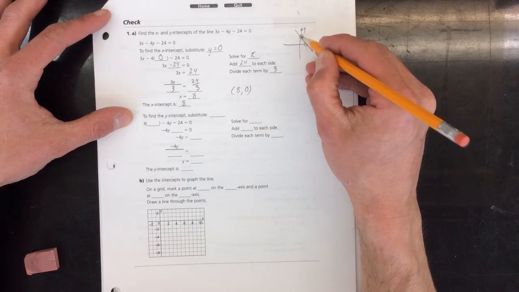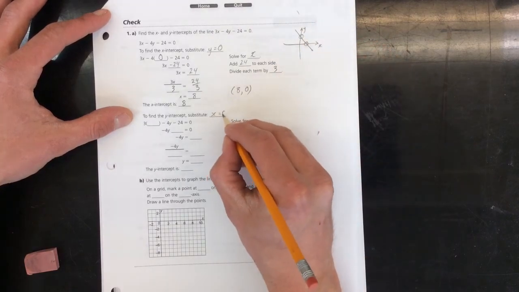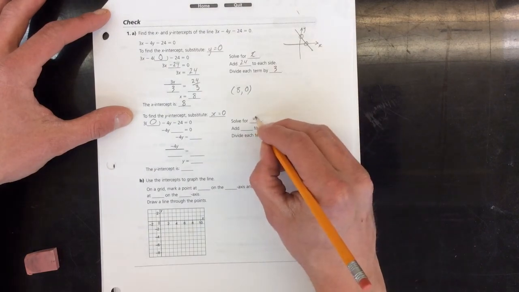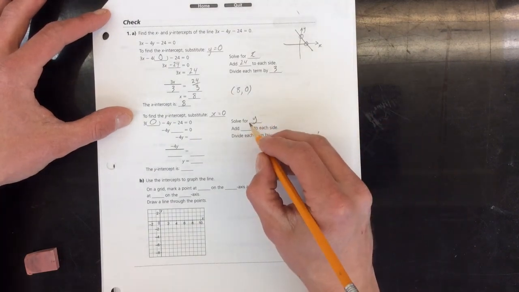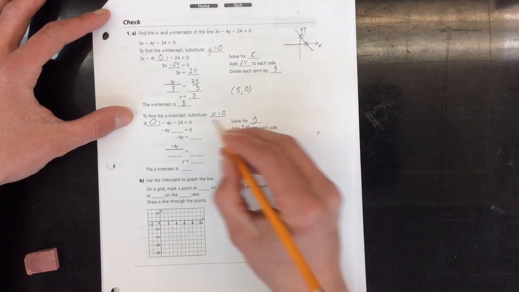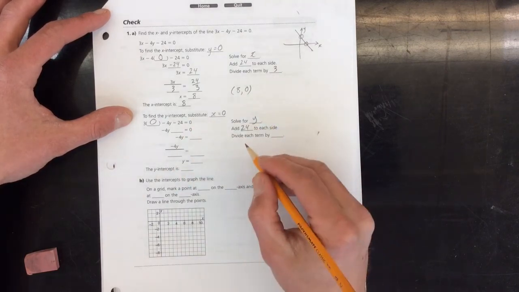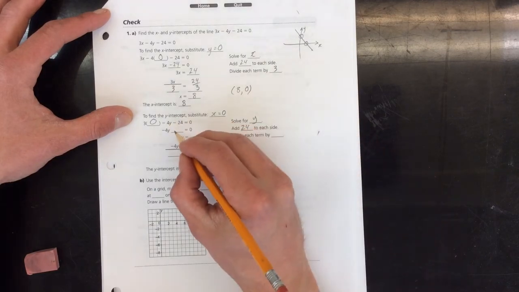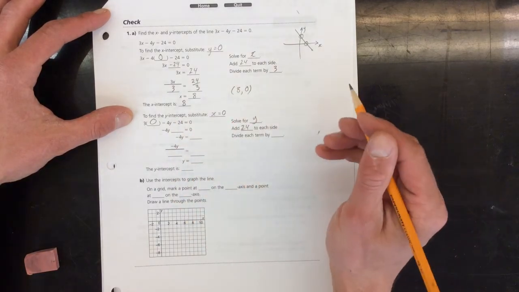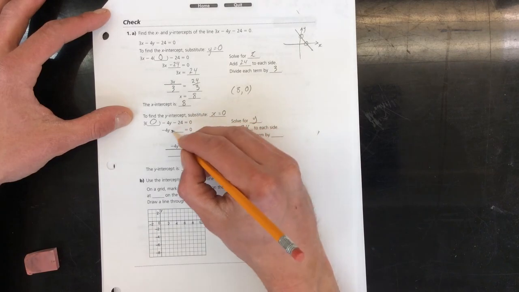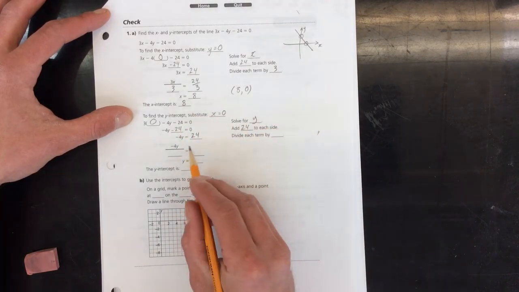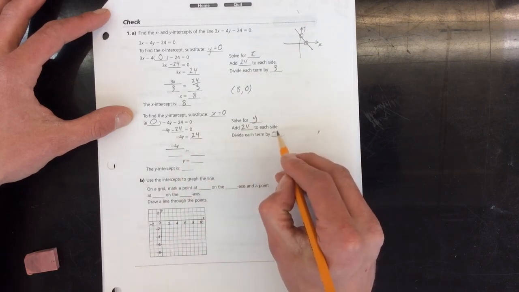Our x value here would be 0. So we put in 0 for x and solve for y. We're going to, again, add 24 to both sides. Then I want to divide each term by -4.